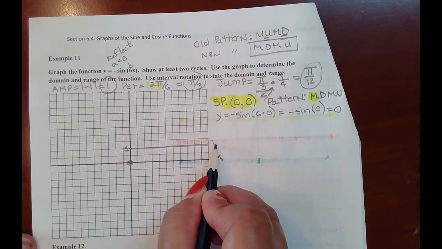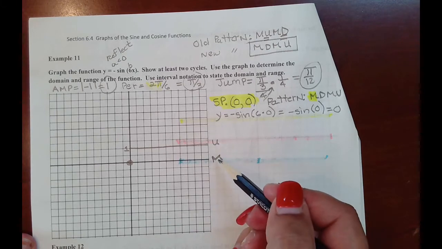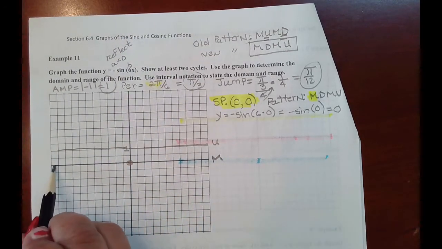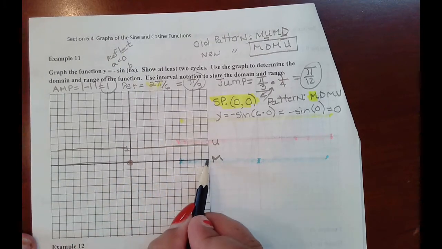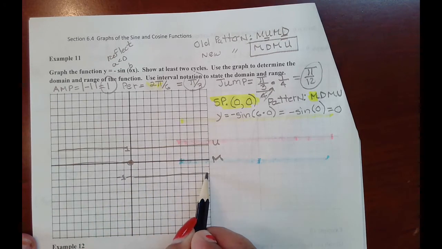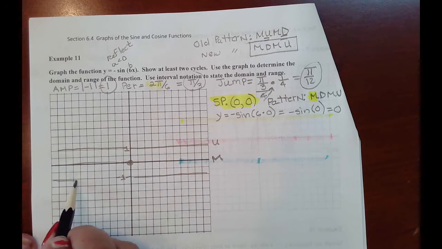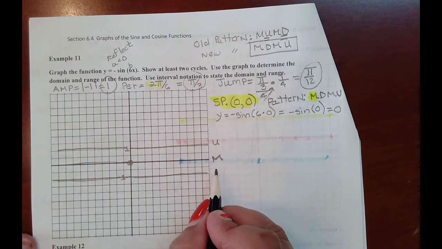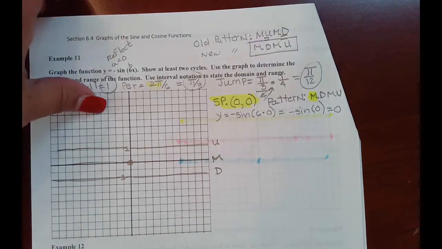And this would be our upper level because upper level is always right above the middle level. And this is going to be our middle level right here at the x-axis. And then I'm going to let this be -1. Label those axes so I know what you're doing, so I can grade the points on your graph. And this will be the downward level.